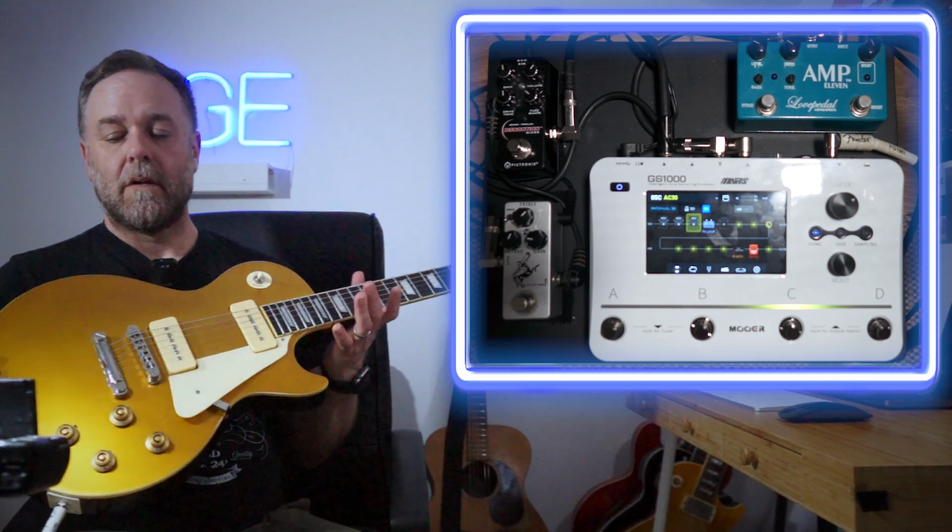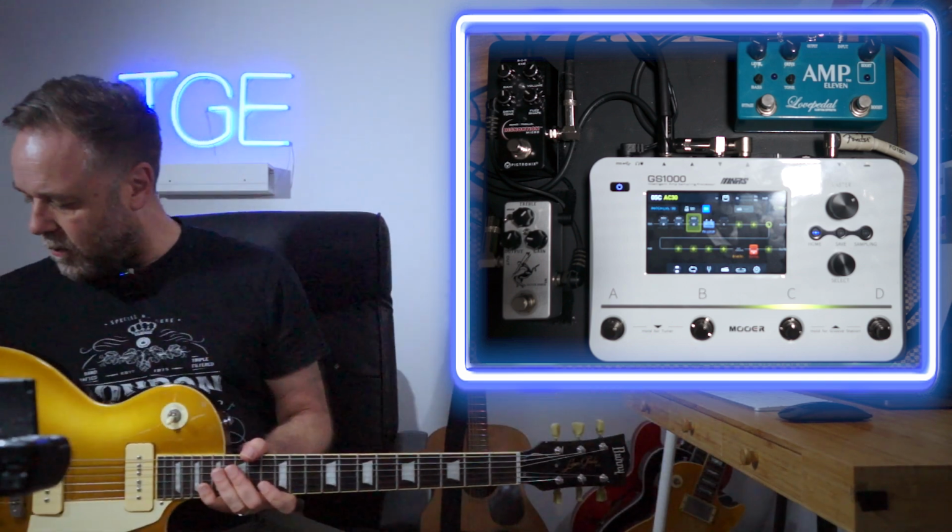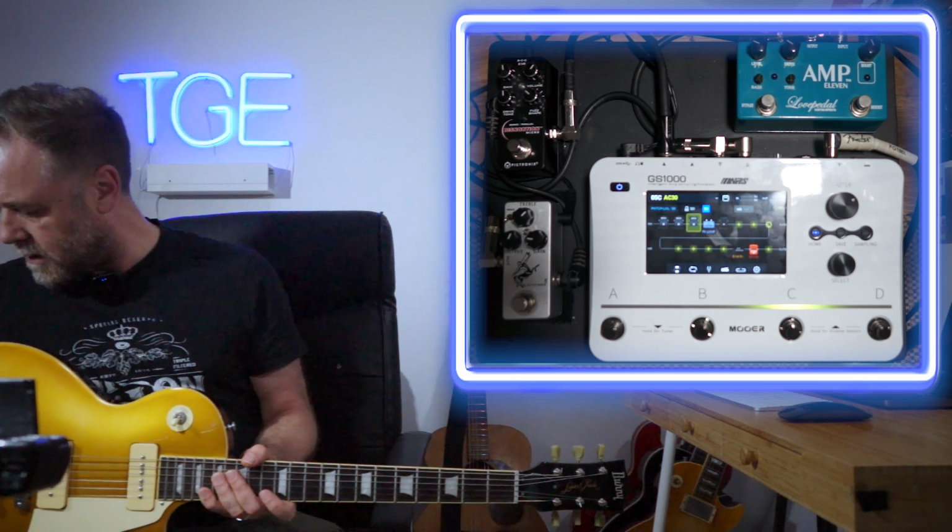So without anything, my guitar sounds like this. I'm playing my Bernie Les Paul, which is tangled up on the guitar stand. Give me 1 sec. Playing my Bernie Les Paul with P90s, and it sounds like this.